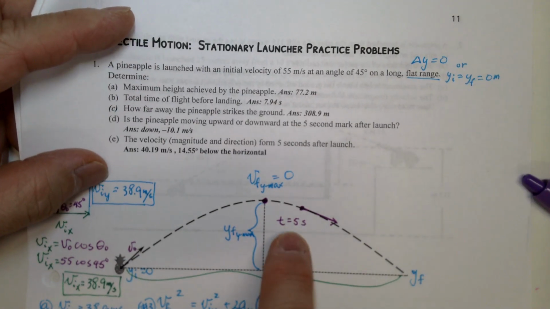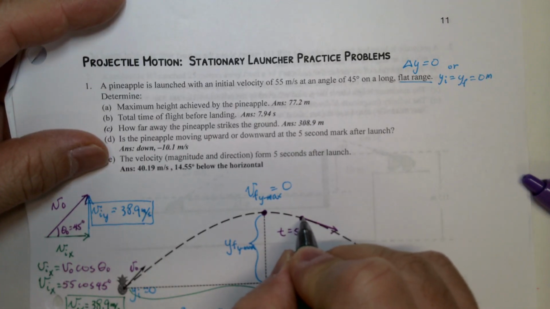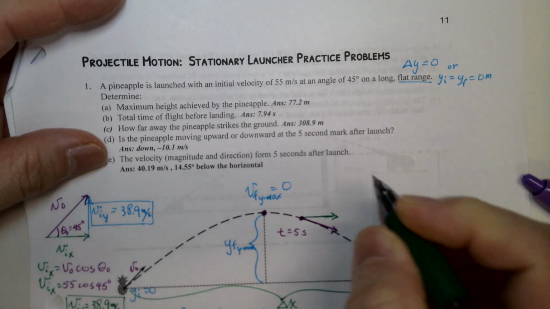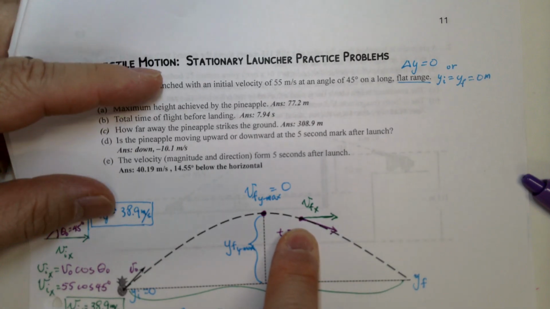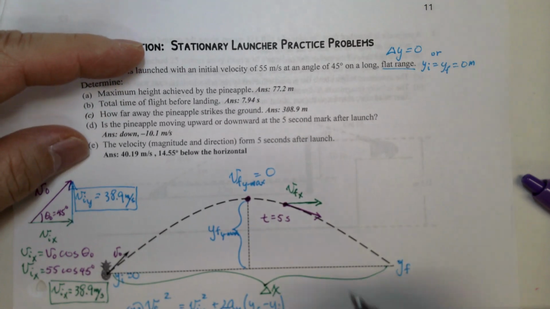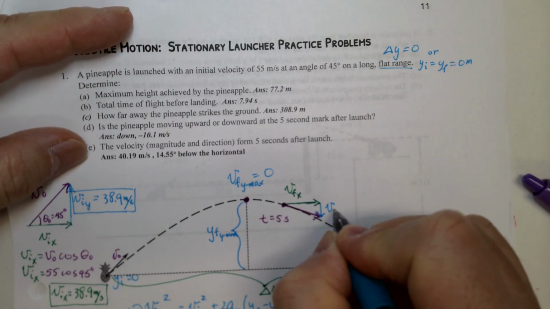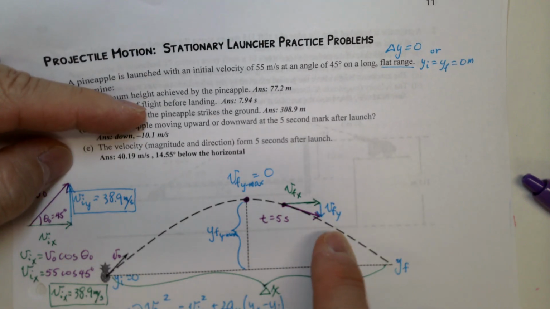Therefore, this projectile will have VFX at 5 seconds, right? This VFX, we already know what that is. And this will also have VFY. We need to calculate this to see if it comes out to be negative or not, right?